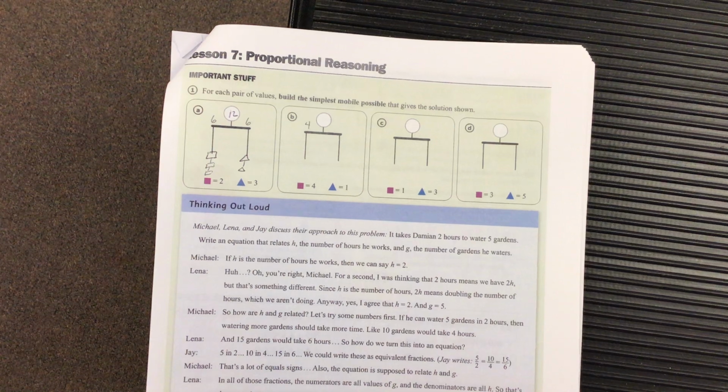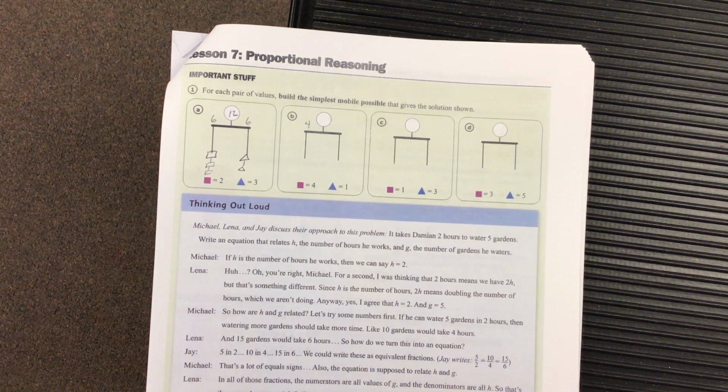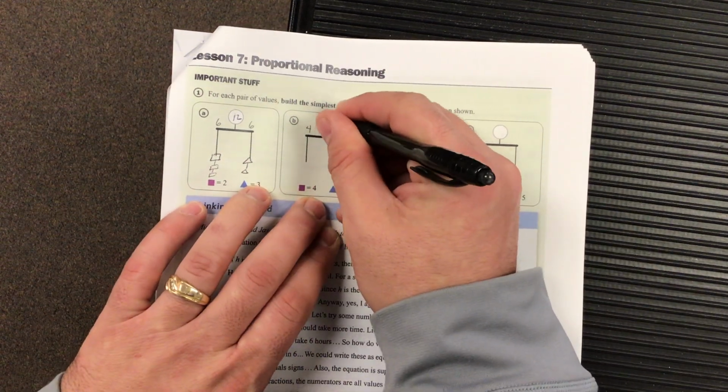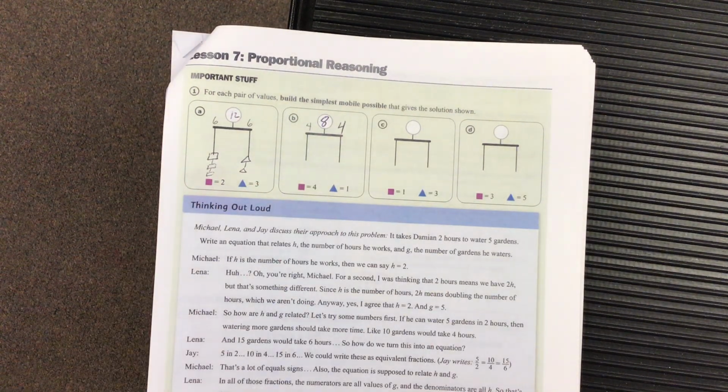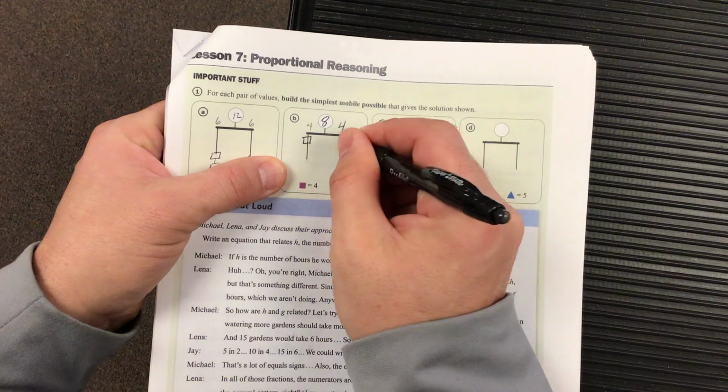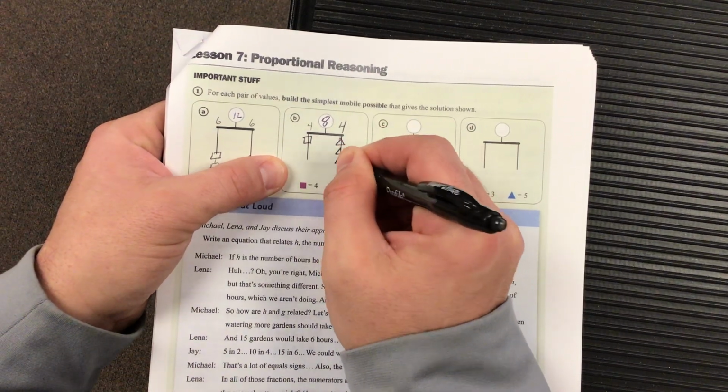Second one, if the left side is 4, that of course means the right side is 4, for a total of 8. Simplest way to represent each side: 4 triangles and 1 square. Pretty simple.